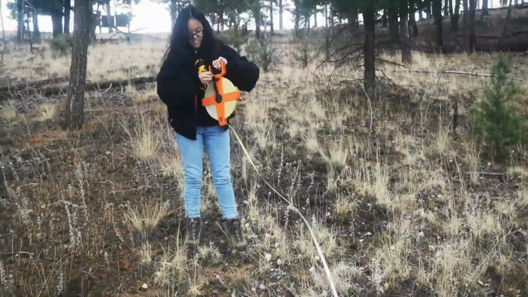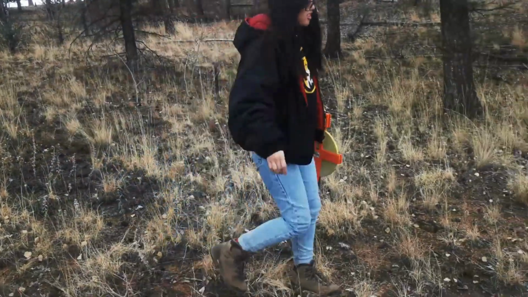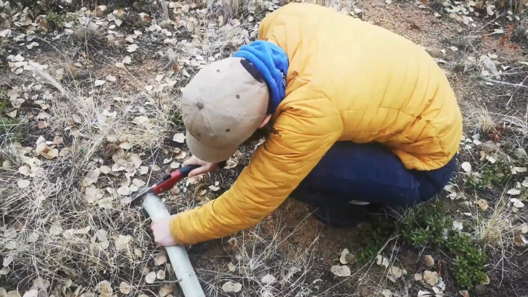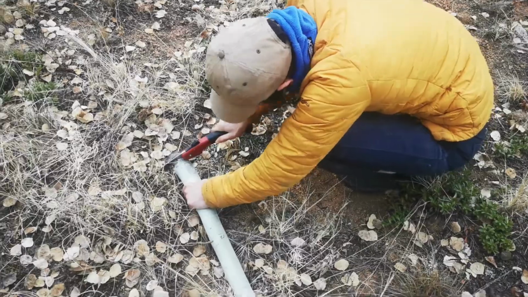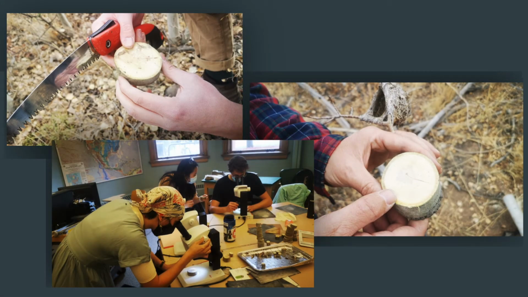And we just pocketed each one and brought them back to the classroom. And pretty much that was the majority of the data collection on site. After that, the next day in the classroom was a lot more focused on really analyzing the structure of the tree cores, and that required us to use sandpaper on each one of them.